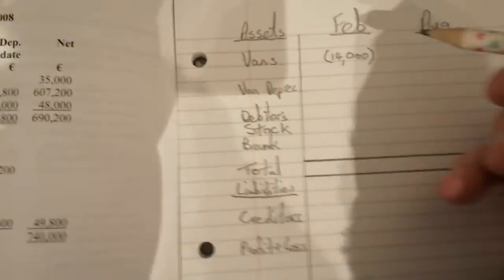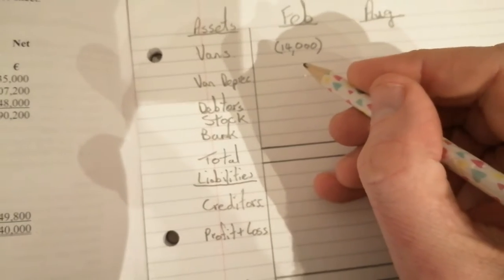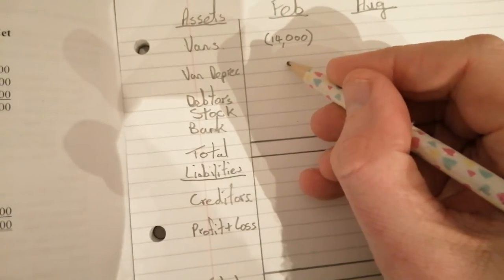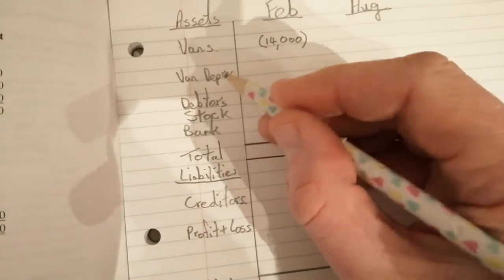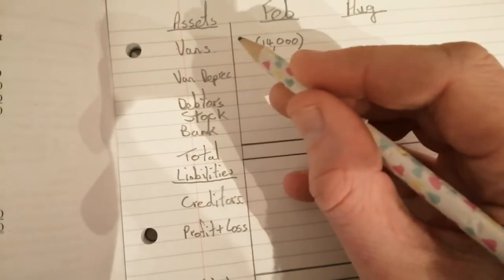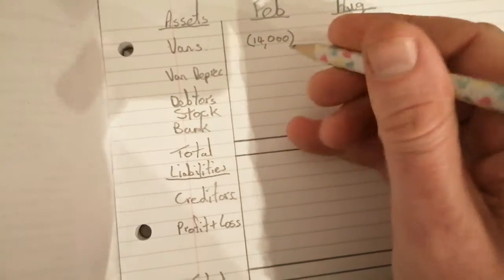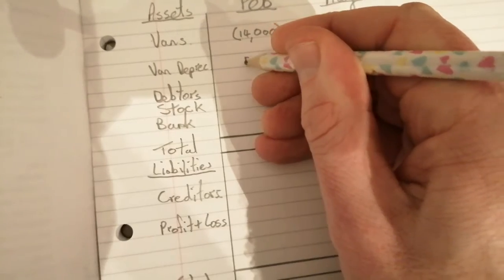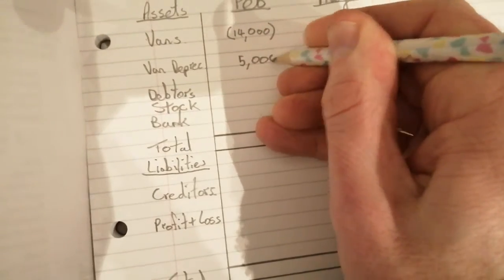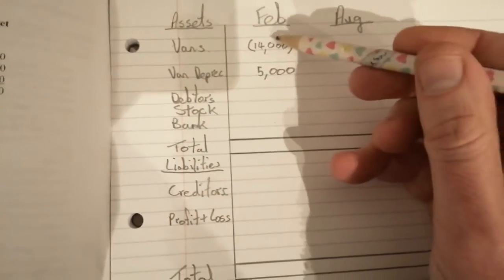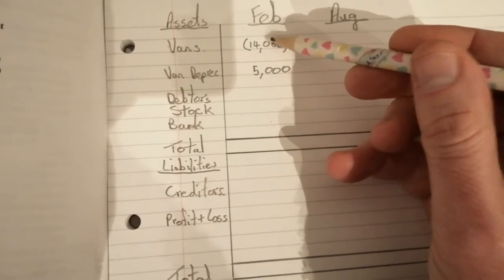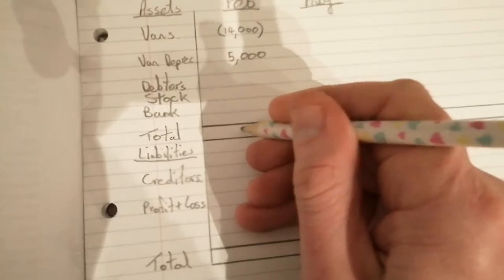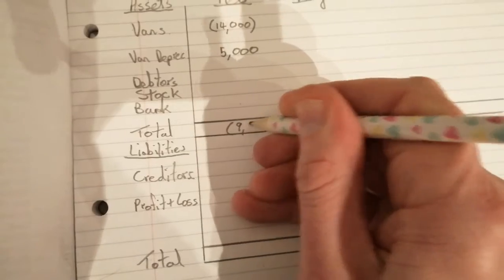So if we want to take that 5,000 depreciation out of our books, well, because van depreciation goes in as a minus every time you're building it up, you put in minus figures. If we want to reduce it by 5,000, we have to put in a plus 5,000. Okay, now if we're to total the two of them, minus 14 plus 5 gives me a minus 9,000 on top.